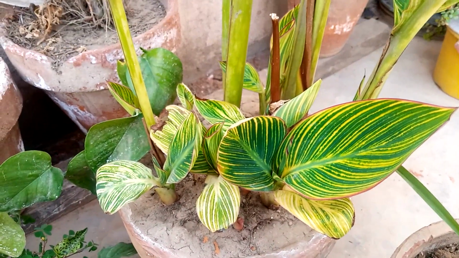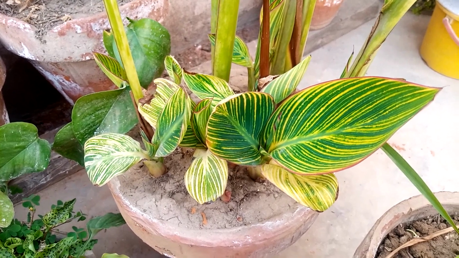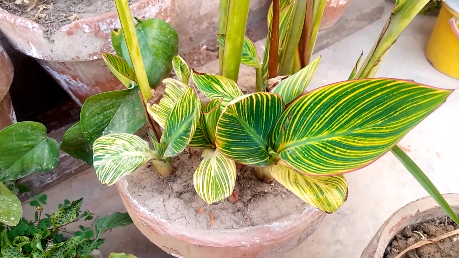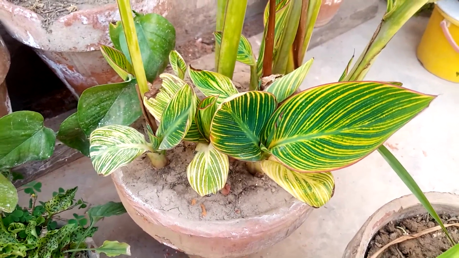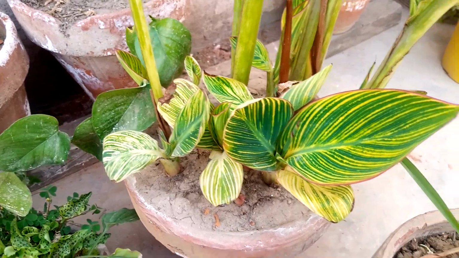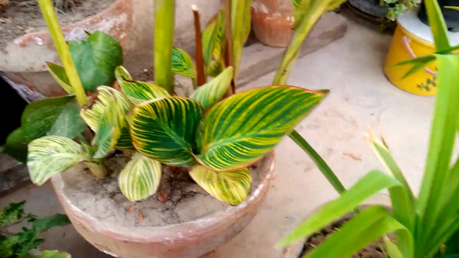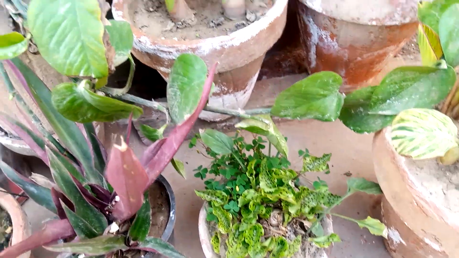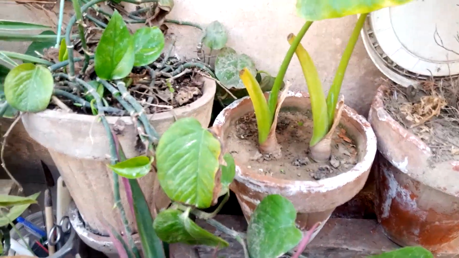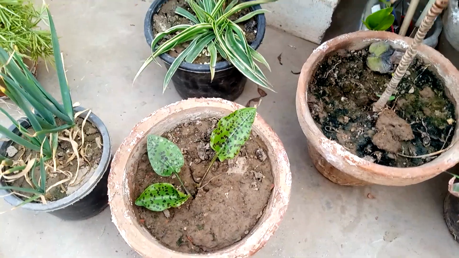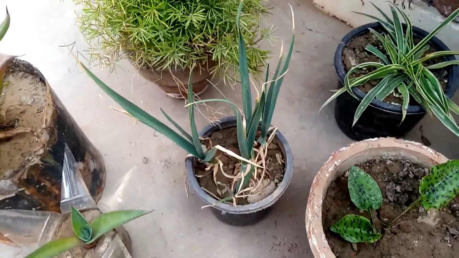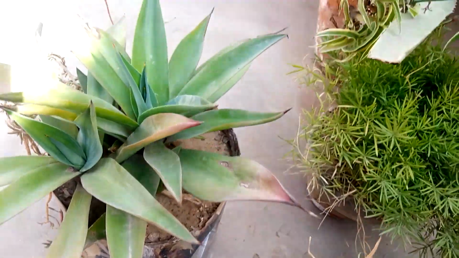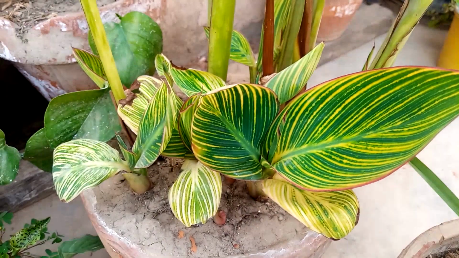So this is the first multiplication division method to make more plants free of cost without buying and purchasing. So if you have these kinds of plants at your home, you can separate baby plants, grow them in other pots and gain more plants with these baby plants.